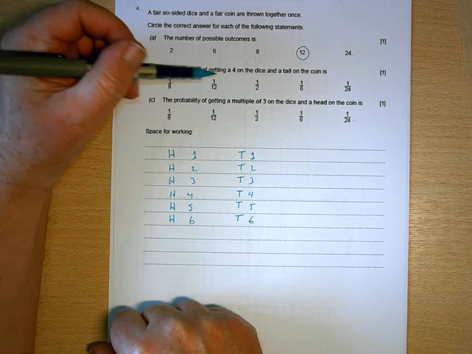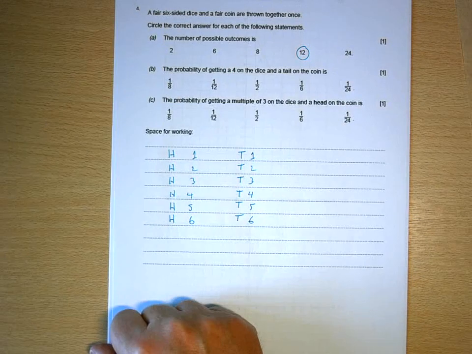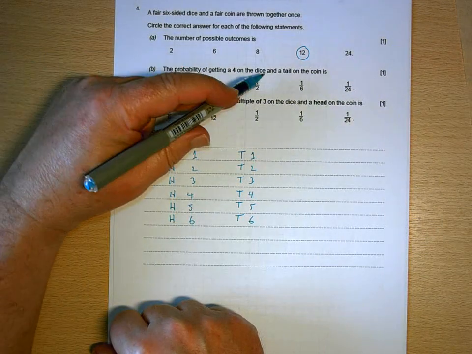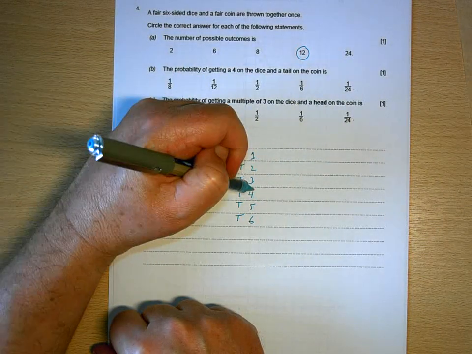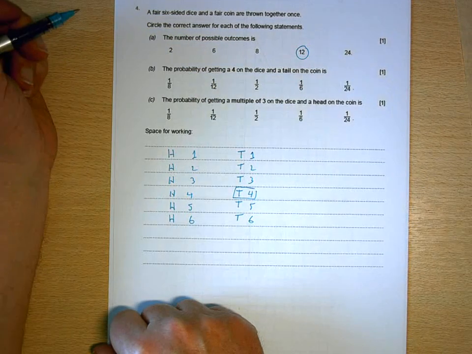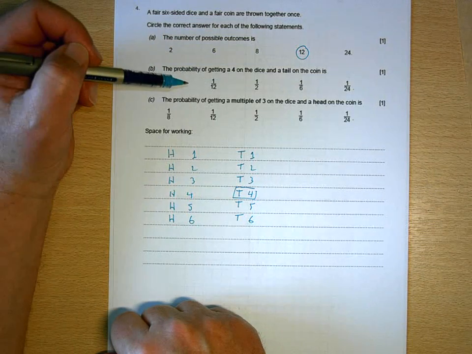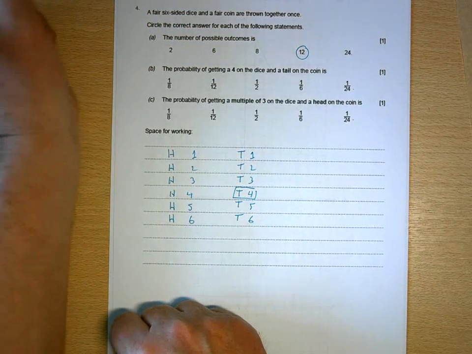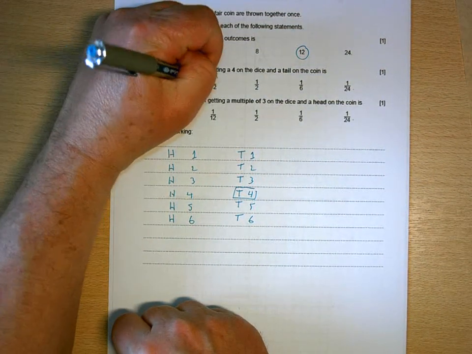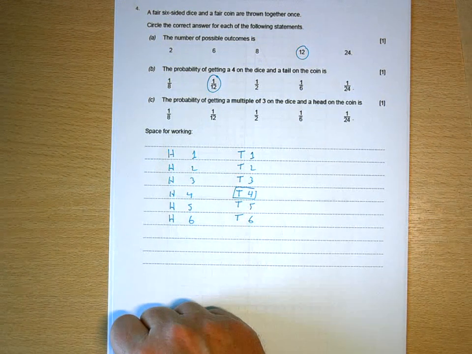The probability of getting a 4 on the dice and a tail on the coin is that one. There's only one possible way you can get a tail and a 4 out of 12 possible outcomes. So that's 1 over 12.